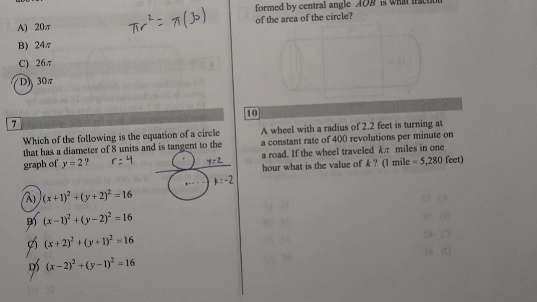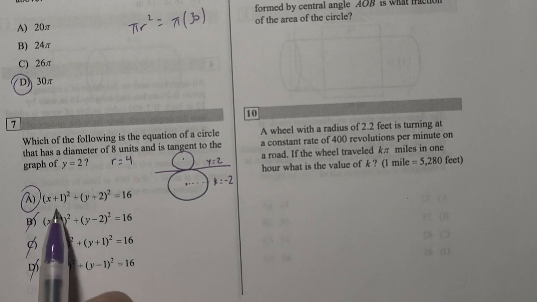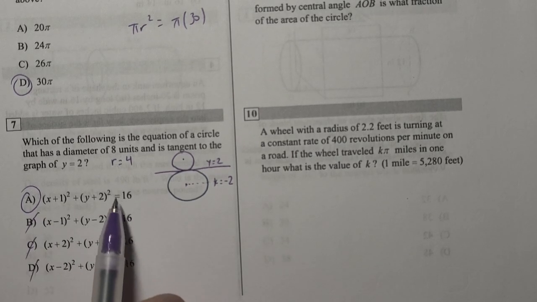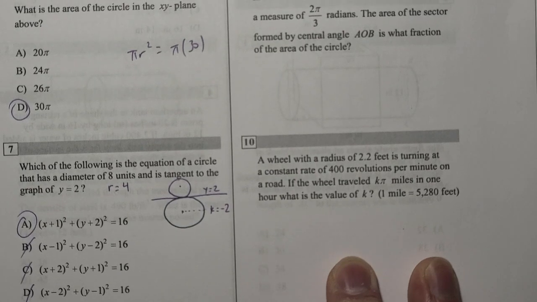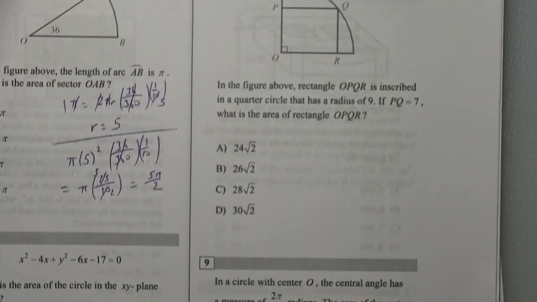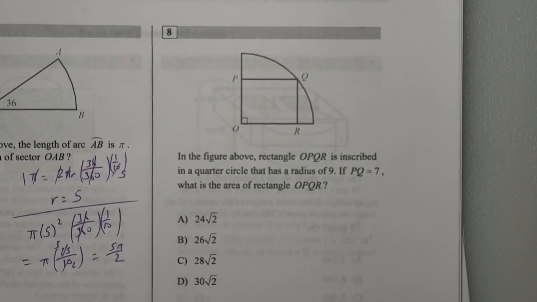And maybe that was the point. You don't have to find the x coordinate of the center. Okay? That's how I thought through this one. It's actually pretty easy if you were able to think that through.